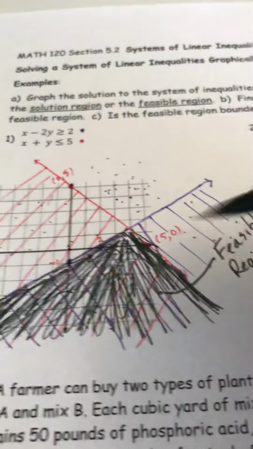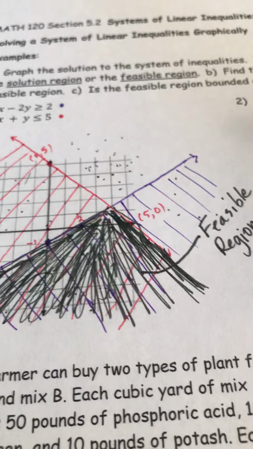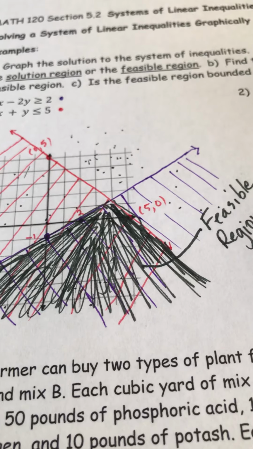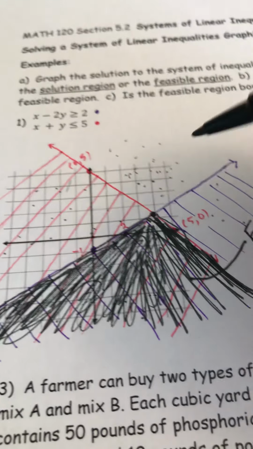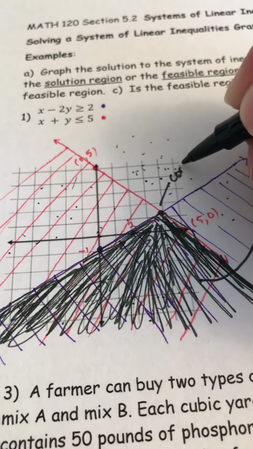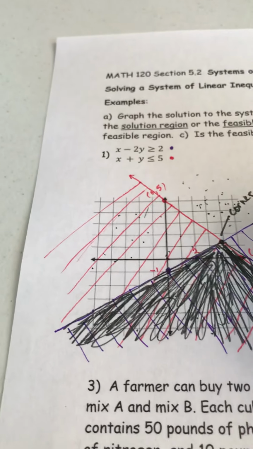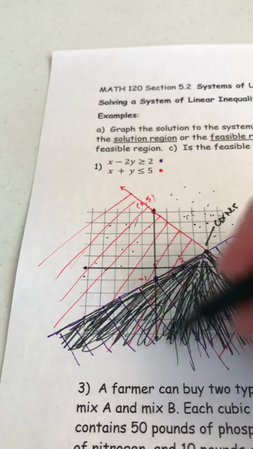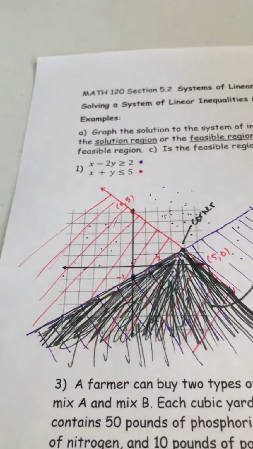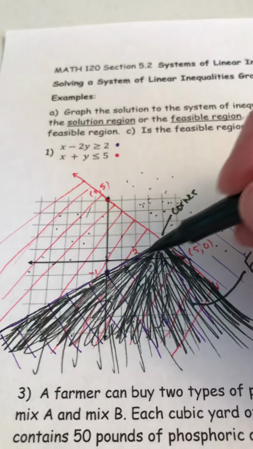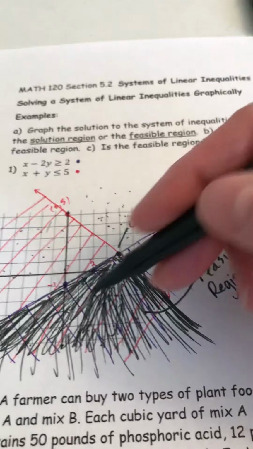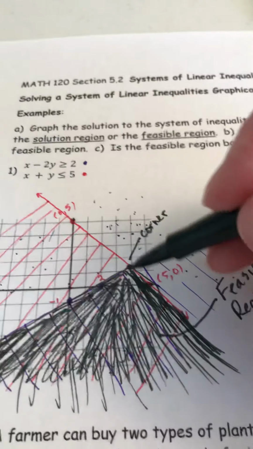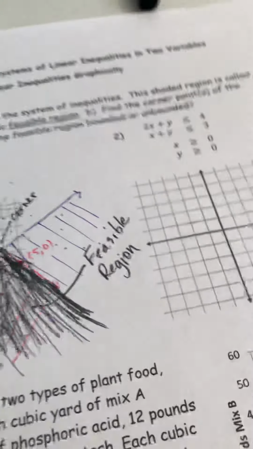All right, so corner points. Corner points are kind of interesting. You got to think about a room and the corners of a room. This region has only one corner. This is considered a corner, because in here, it just keeps going. There are no more corners in this room. It's just like an infinite room that goes on and on forever, and you have only one corner. And a corner is a place where 2 lines come together, or 2 walls if you're looking at a room. And that corner point is special.